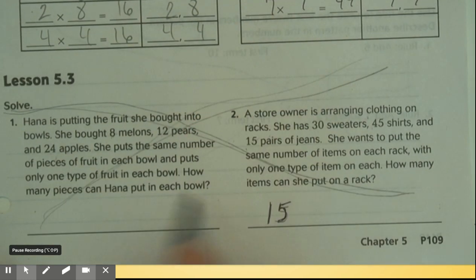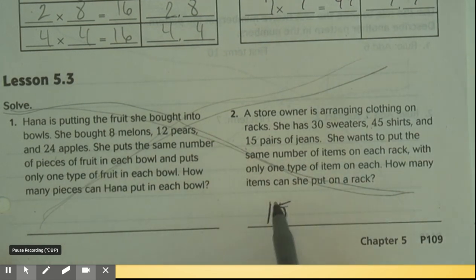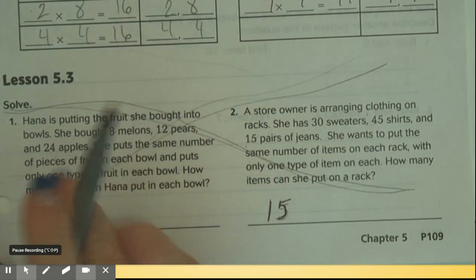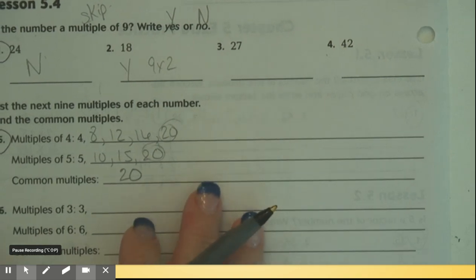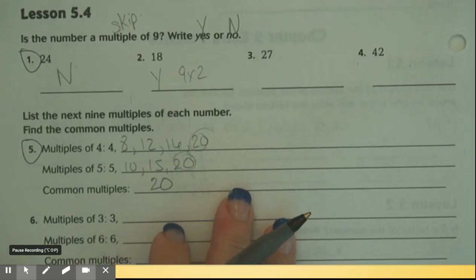And I did tell you did not have to do these problems, and I even said 15 was the answer to this one. There was a couple other choices, but we did not have to do that, so we're skipping that. And then we come to the back side, and we're finding multiples.